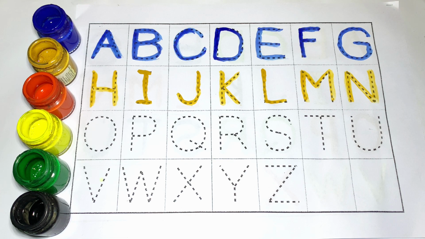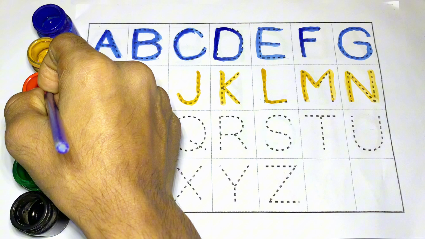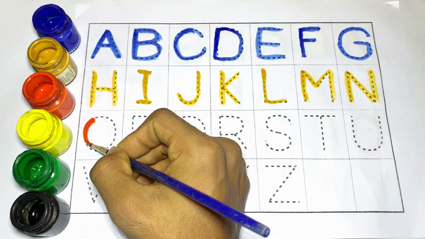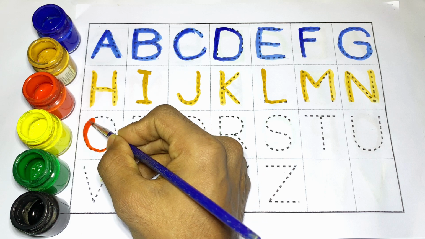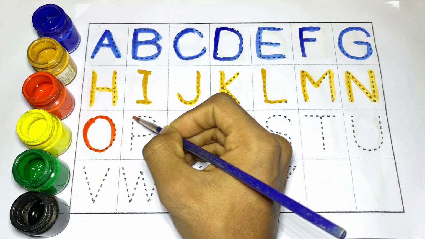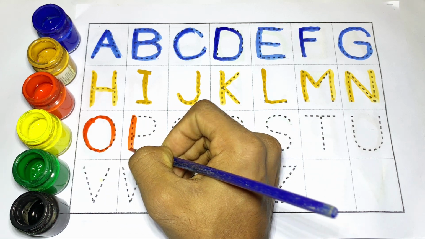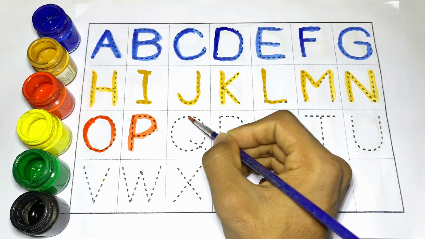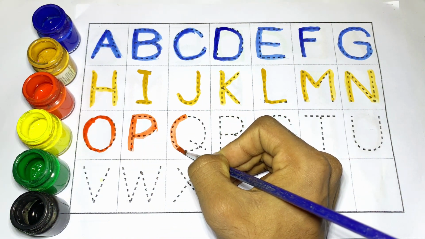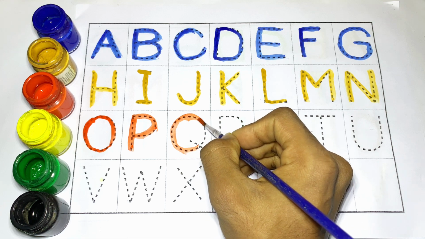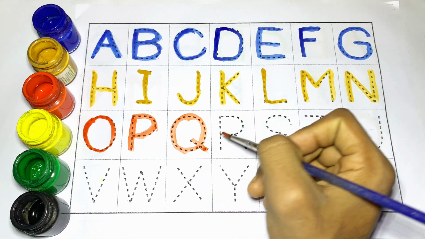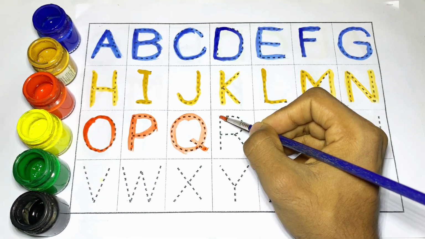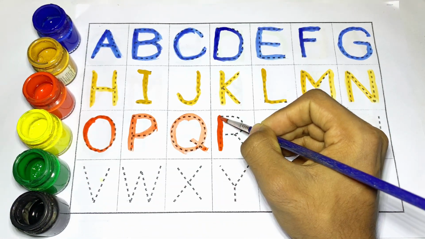And use red color. P. P for parrot. P for penguin. Q. Q for queen. Kids again use red color and draw R. R for rose.